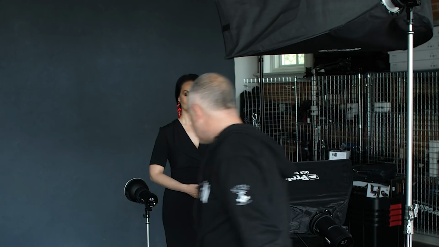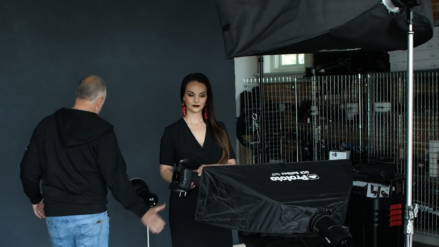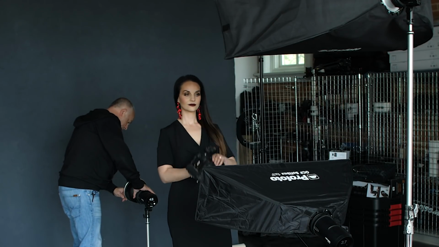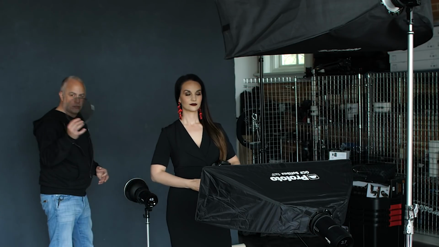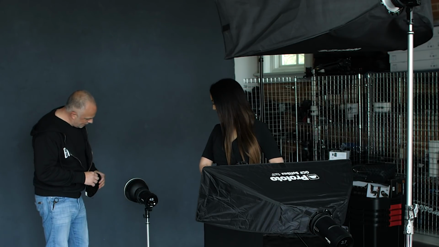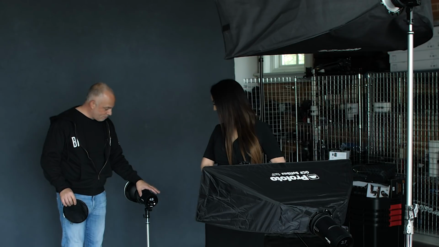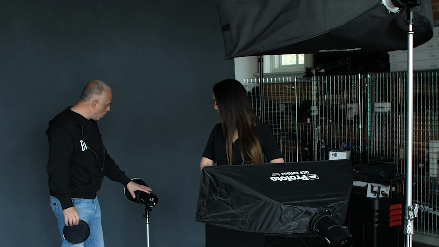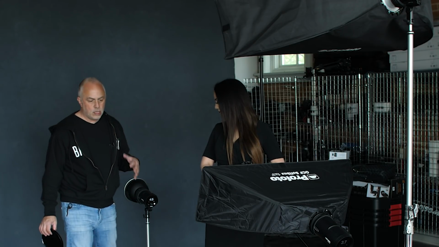Now, you might be looking at that vignette and thinking, don't love it, I want more wash on that background. Totally fine. So what we're going to do is remove the 20-degree grid here. So this is our grid. I'm going to remove this. And now, because I'm removing it, the power is still too powerful, right? That power is the same power that was firing through the grid. And whenever you're pushing light through a grid, you need a lot more power to get through and hit the wall.